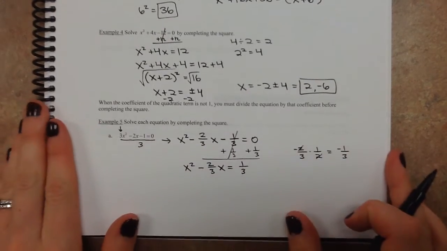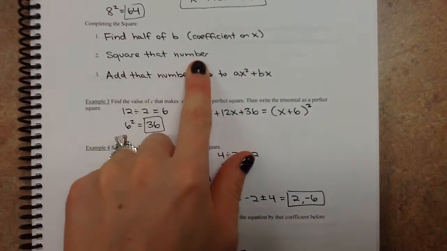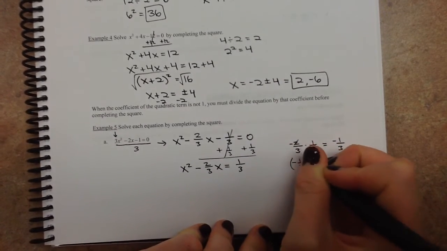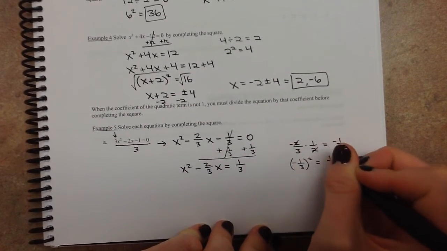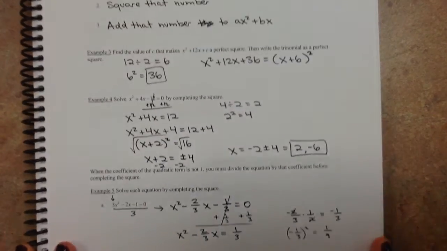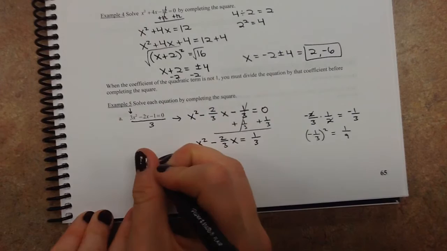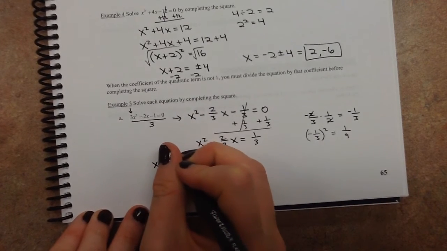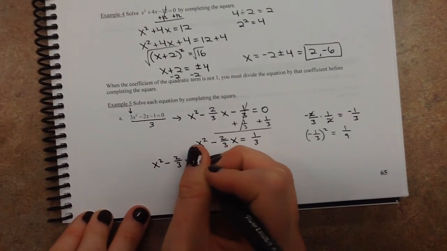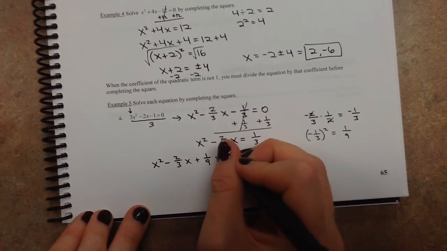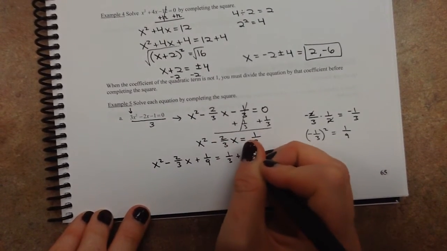That's step 1 of completing the square. Step 2, square that number. So I'm going to take the negative 1/3 and I'm going to square it. That gives me positive 1/9. And then step 3, add that number. Okay, so I have x squared minus 2/3 x. I'm going to add the 1/9. And remember, because this is an equation, I can't just add something on the left without also adding it on the right.